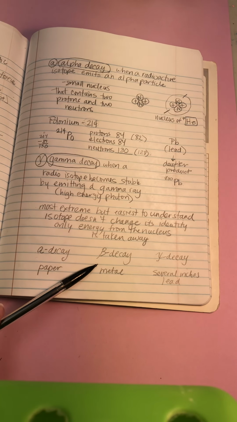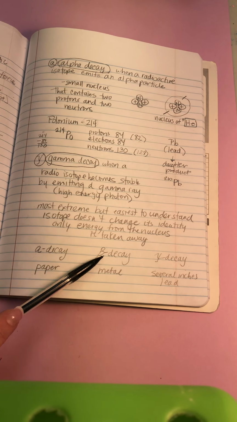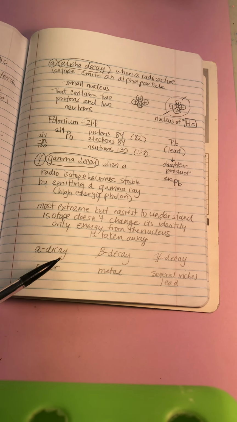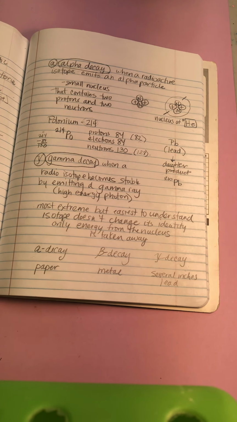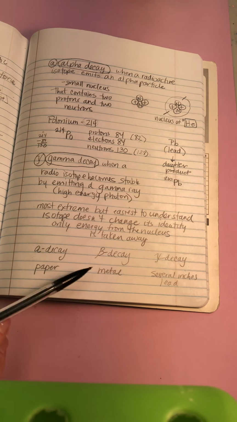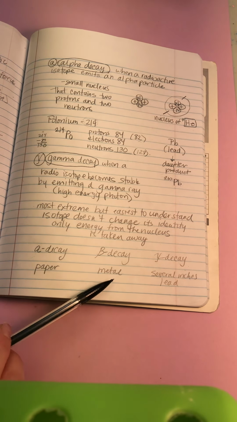But beta decay is a little bit more penetrating, because when the alpha comes off, it comes off together in a package deal, but with beta it's actually just the negative charge flying off. So negative energy hitting you, and that is said to be stopped by metal.